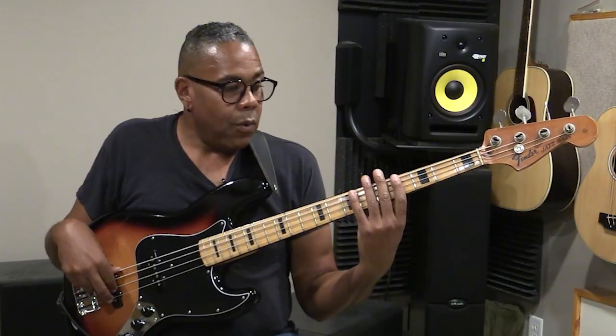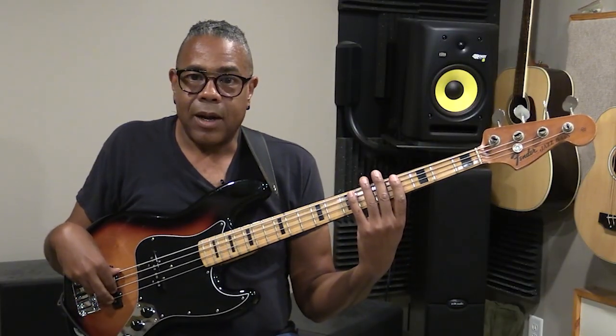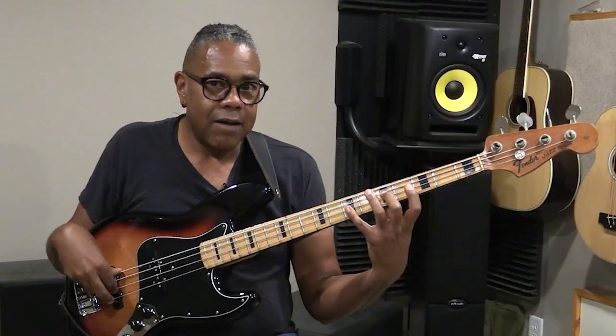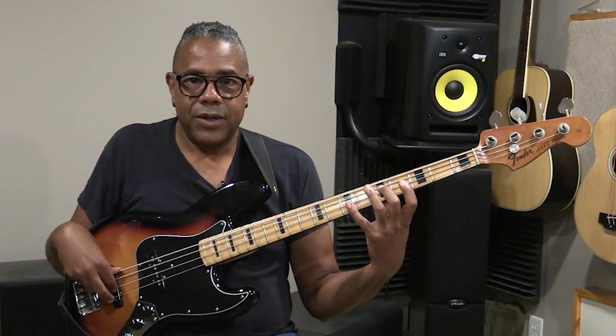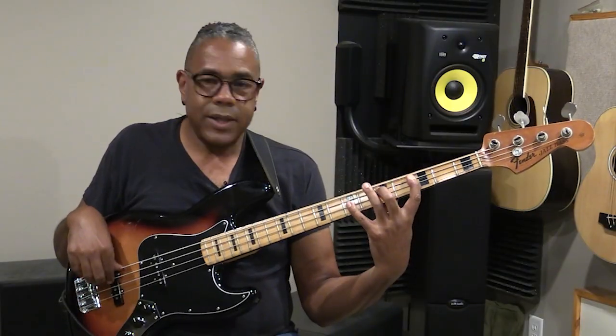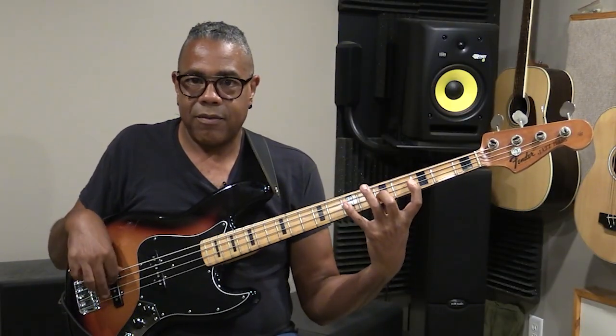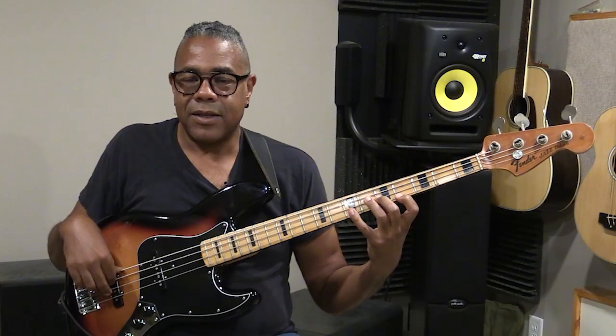So, the modal system is made up of playing within the context of the scale from each degree of the scale. So this is the 1st degree, 2nd, 3rd, 4th, 5th, and so on. What you're going to do is play a scale based upon the C major scale.